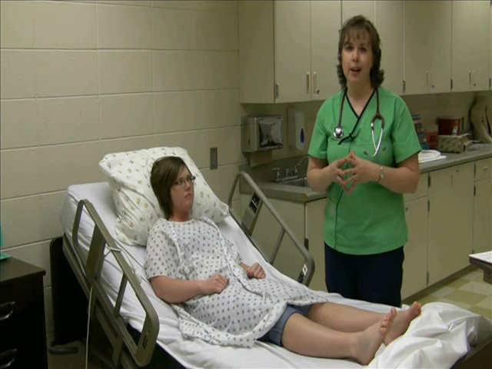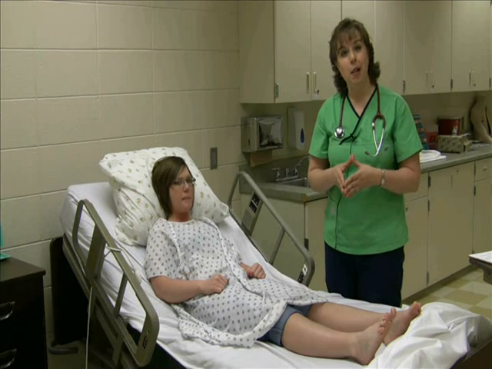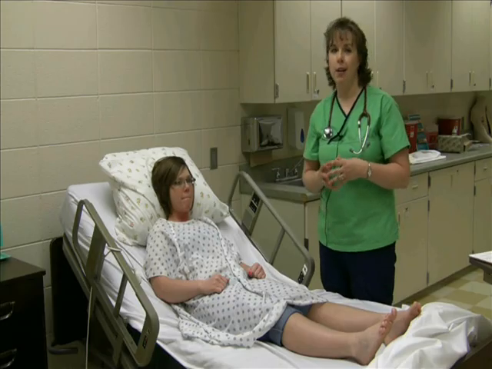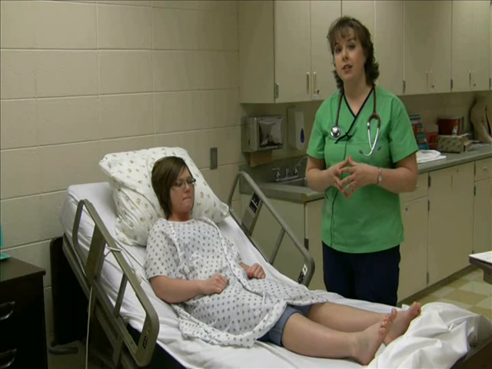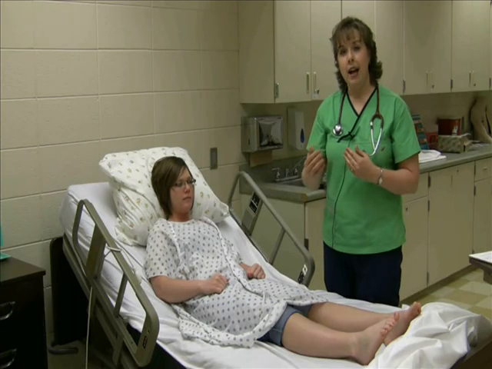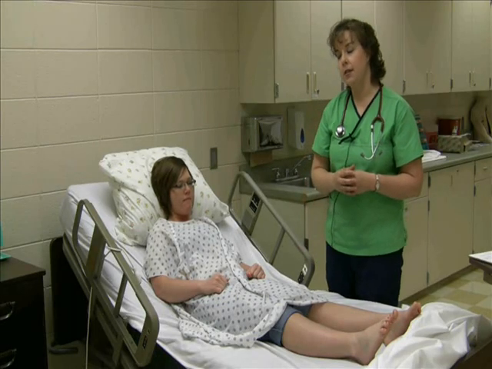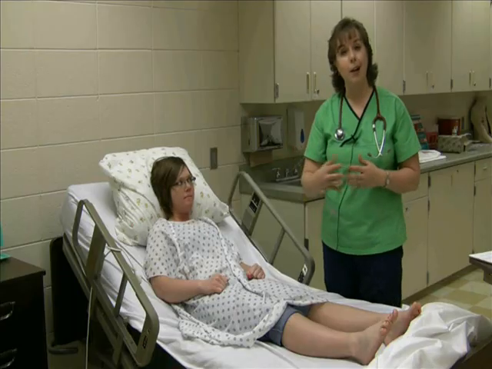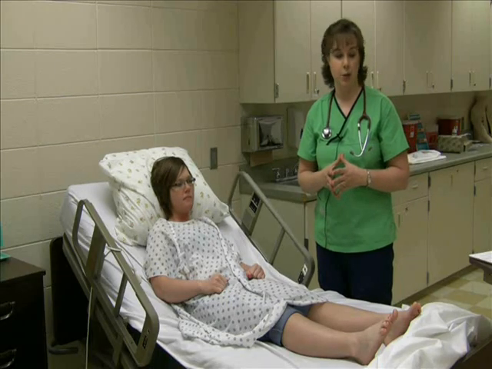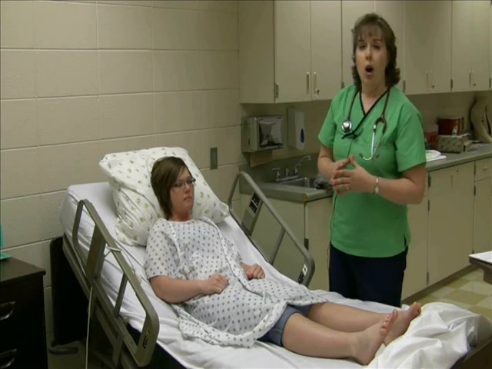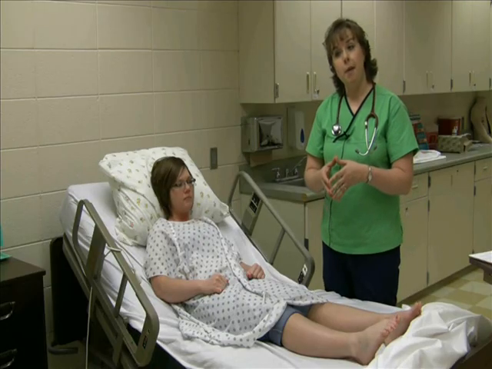Some of the scales vary. Generally, 0 means no pulse, 4 plus means bounding. Normal range is anywhere from 2 to 3 plus. So you'll have to document according to the scale that you are using. Again, as you are assessing different pulses, make sure you assess bilaterally within that person, so the right and the left extremities.